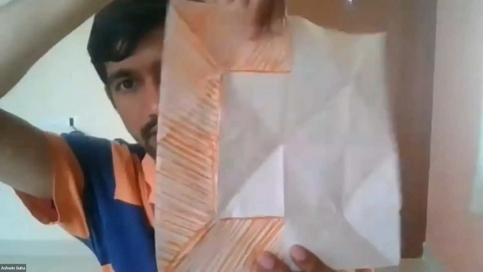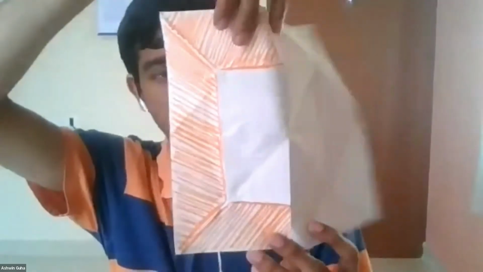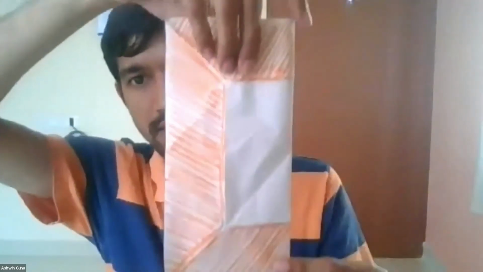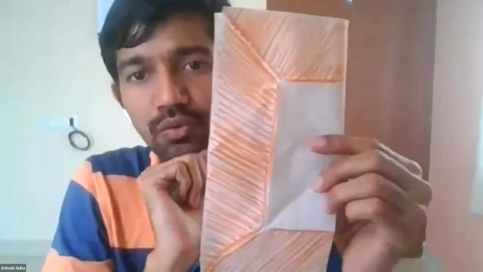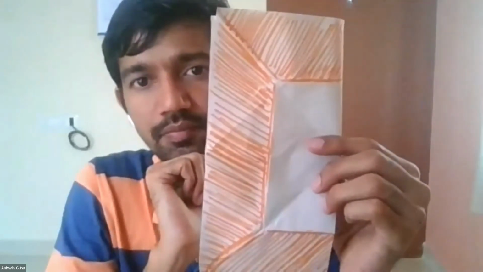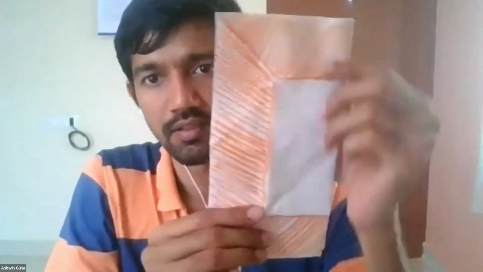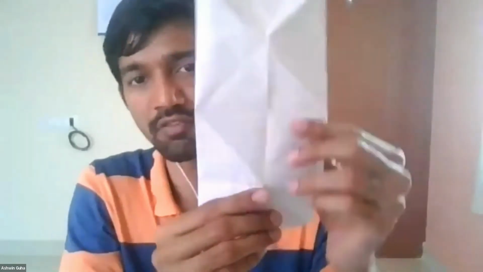So this is the whole sheet of paper. So now can you see how much of the paper this is showing now? So basically this is the whole paper, and this is now how much of the paper? Half of the paper.